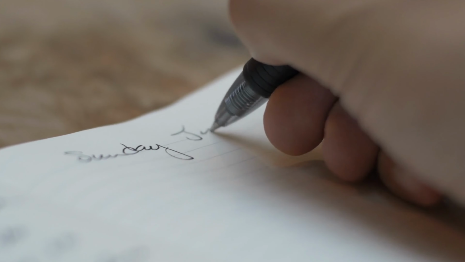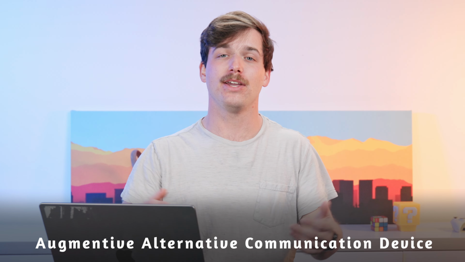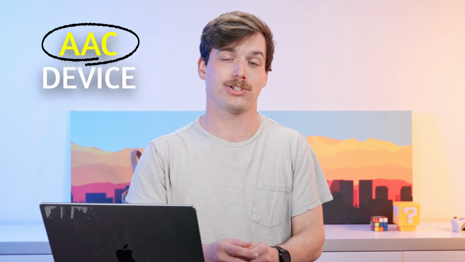Assistive tech can be as simple as something like a pencil grip to help somebody with lack of fine motor skills write their name down on a piece of paper. Assistive tech can also be something like an augmentative alternative communication device, or AAC device, which Goalie has on our daily skills system, where kids tap on symbols and it represents words, and they're able to communicate through that.